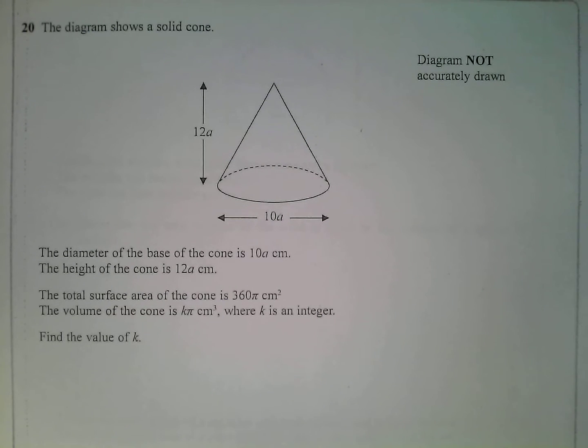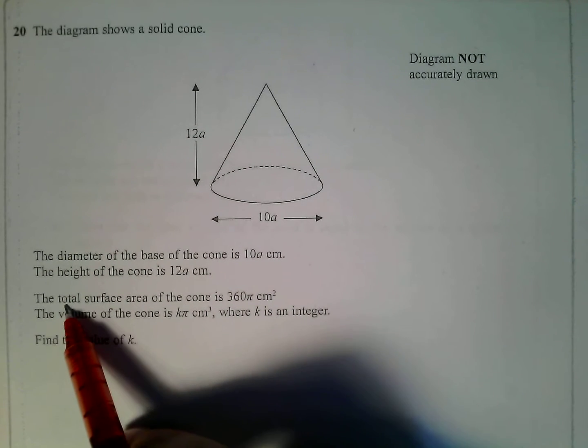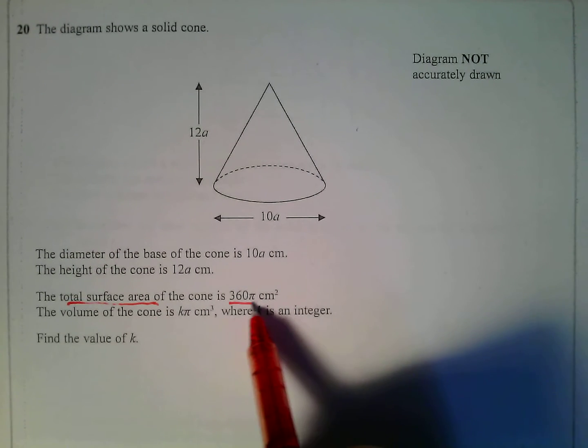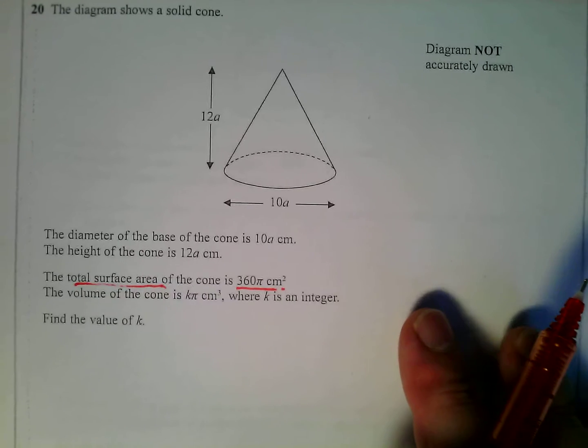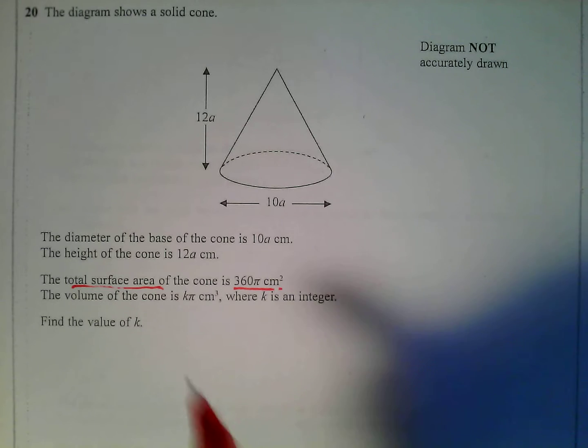Okay, this is a tough question. You just need confidence really to be able to plug in, use the formulas from the front of the book, but use them with letters and just hold your disbelief a little bit and just see where it takes you. So the first thing is we know that this is the total surface area, this value here. And so we're going to need to create an equation.